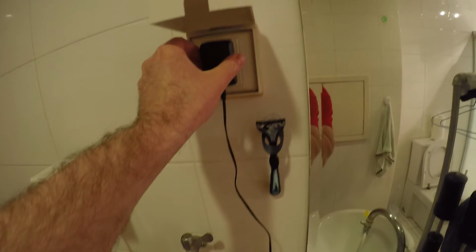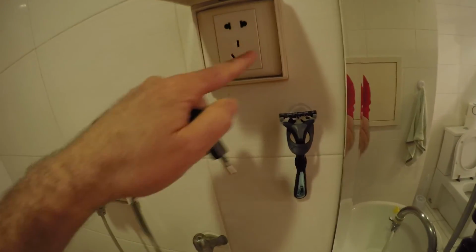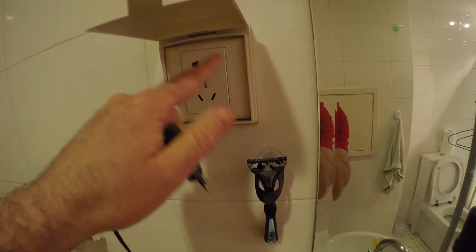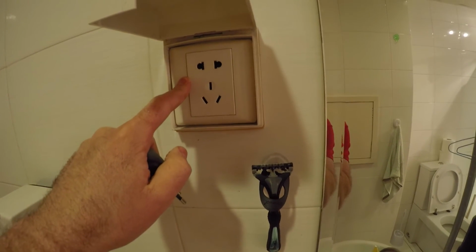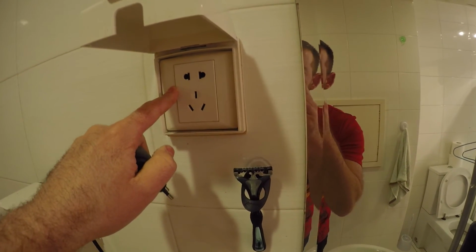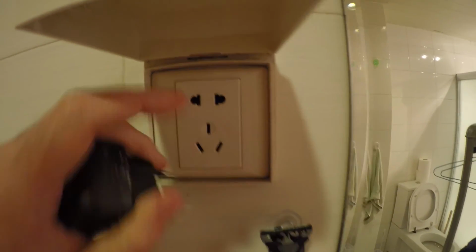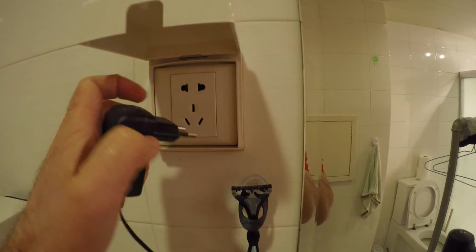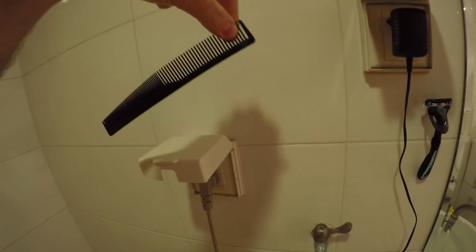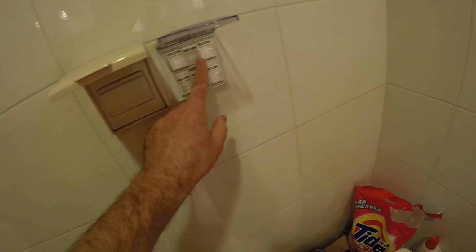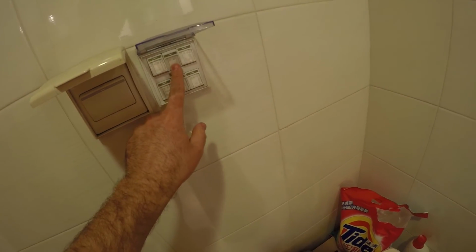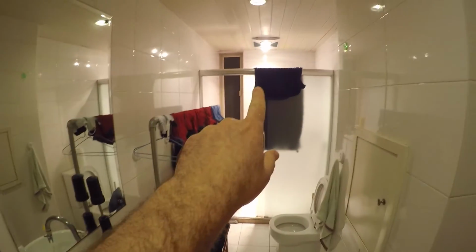And this is a plug. This is called an outlet. The outlets here in China look kind of strange because in Canada the outlets would just look like that. Here you have so many different kinds of holes. Okay, this is a comb, and this is a light switch. These switches control other things, like the fan up there in my bathroom.